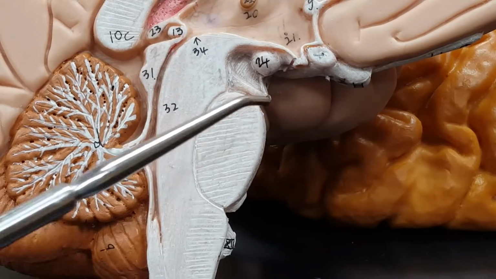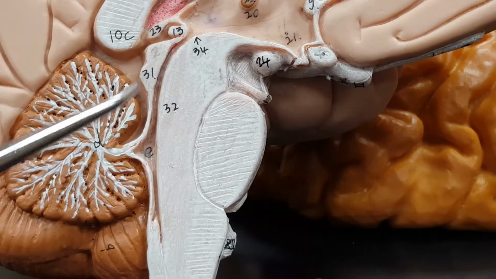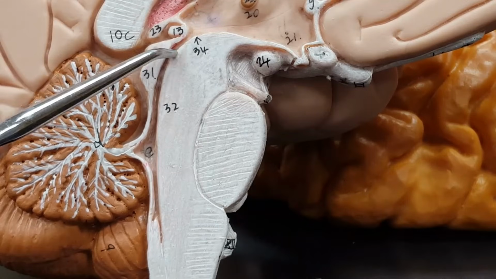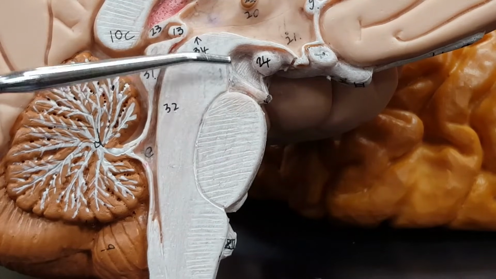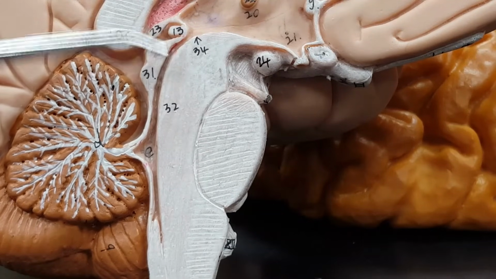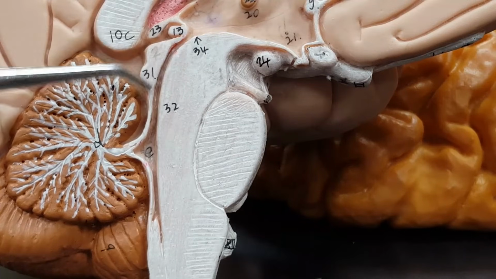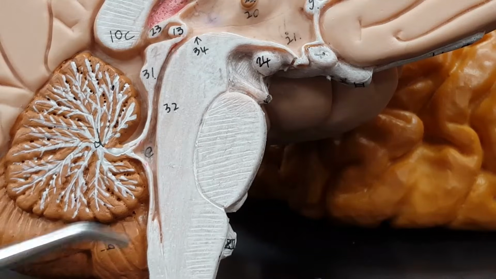Medulla oblongata, pons, cerebellum, fourth ventricle, cerebral aqueduct, and then this region right here is the midbrain. Notice these 2 bumps right here. Altogether, there would be 4, 2 on each side.